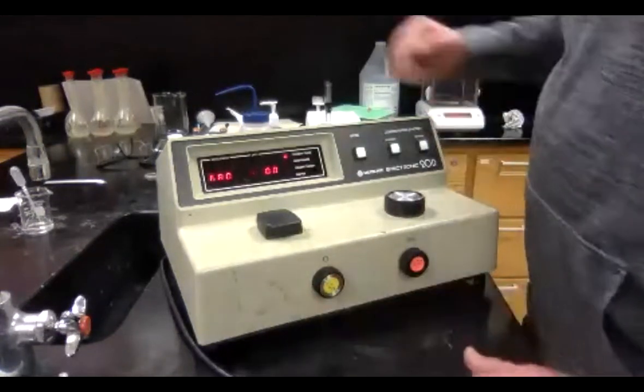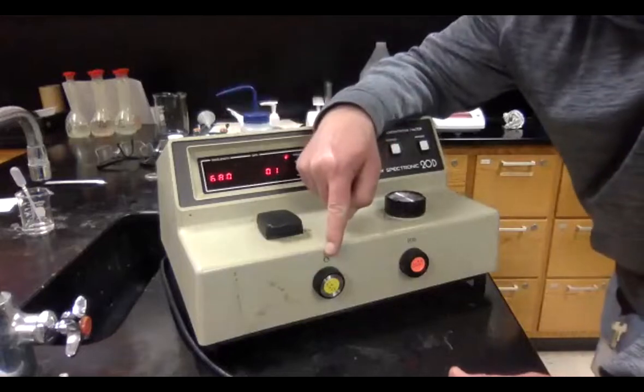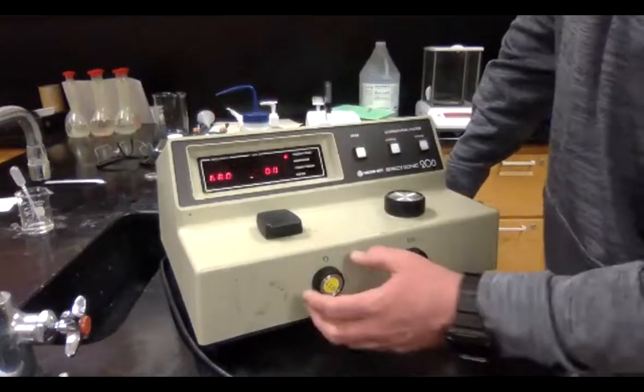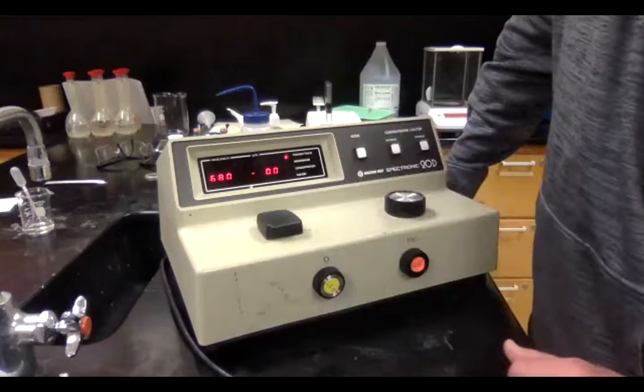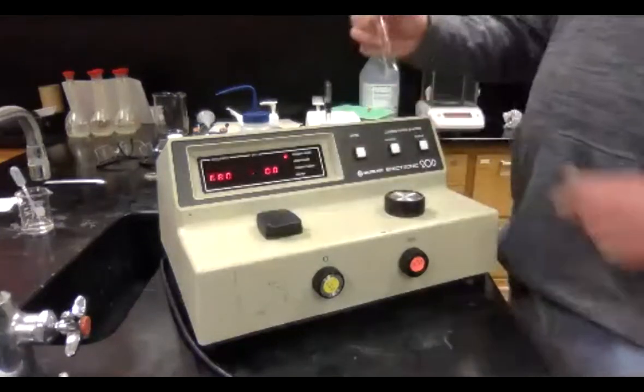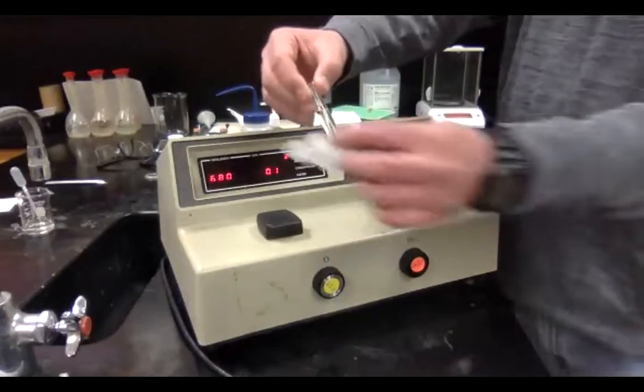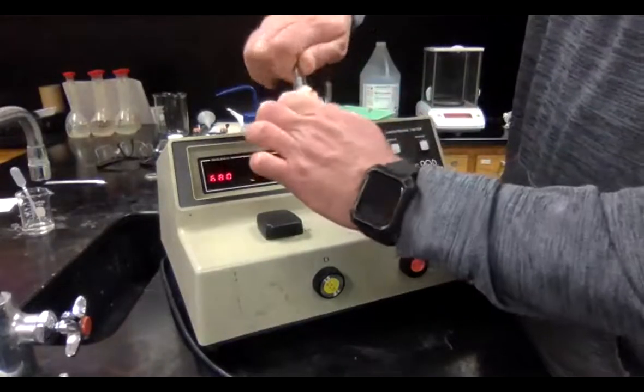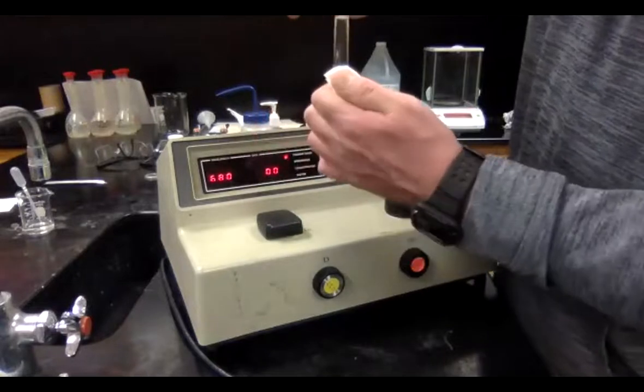Now you guys are used to a lot of things that are digital. This is totally analog, so keep that in mind. If it's like that, then you're close enough. Now what I have here is called a blank, and a blank basically is just pure distilled water.